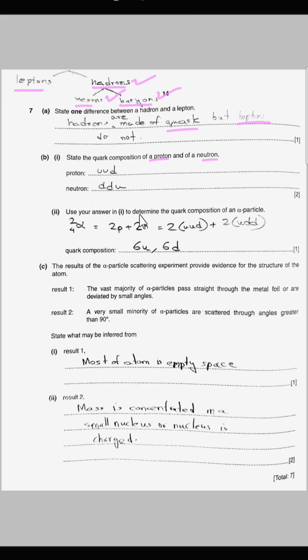Use your answer in 1 to determine the quark composition of an alpha particle. An alpha particle is similar to a helium nucleus containing 2 protons and 4 nucleons, that is 2 protons and 2 neutrons. We know the quark composition of protons and neutrons from above. Thus we can calculate the number of up and down quarks, that is 6 up quarks and 6 down quarks.